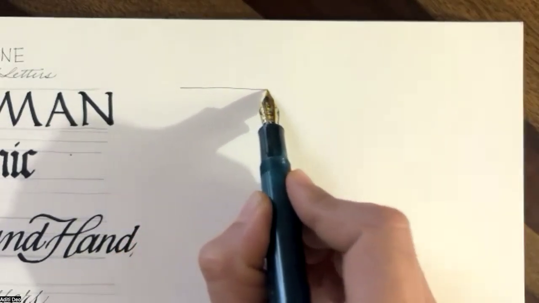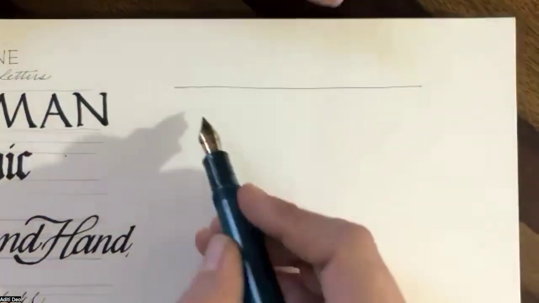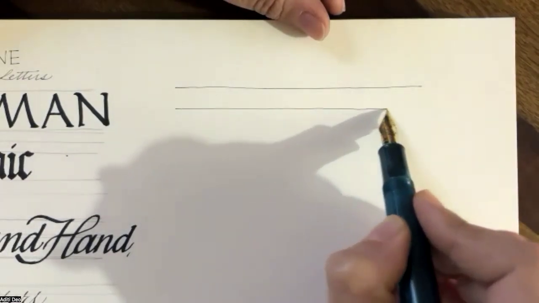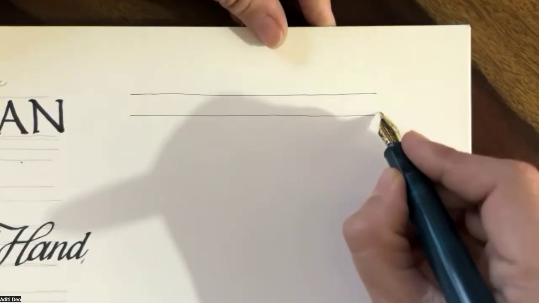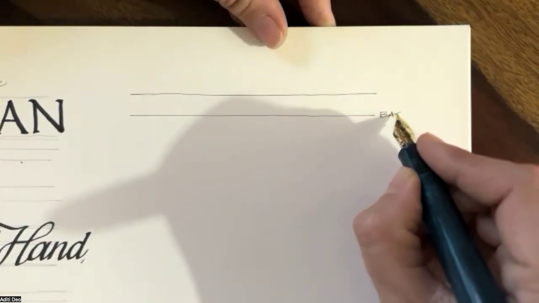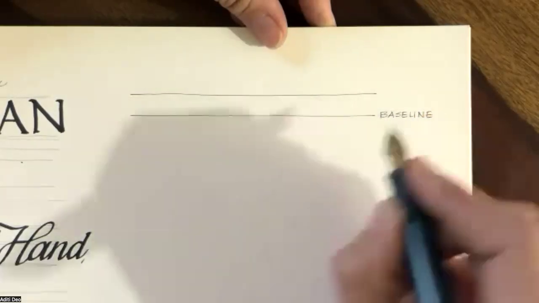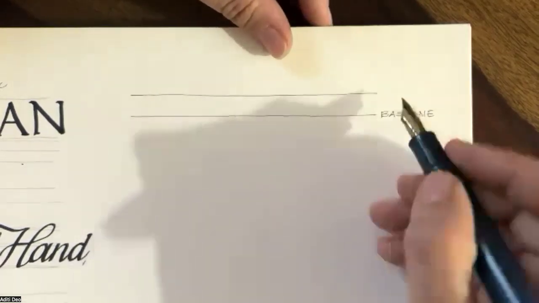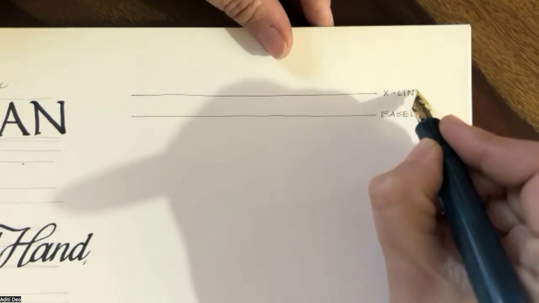So you have one line, which is the top of the letters, and then you have a bottom line, which is where the letters will sit. So the bottom line is called a base line. And up to the point where your small letters are going to sit, that is called an X line.